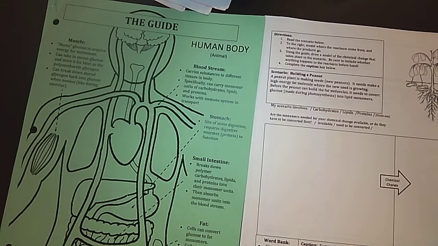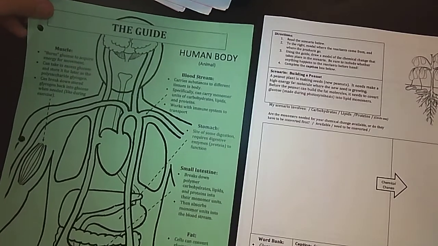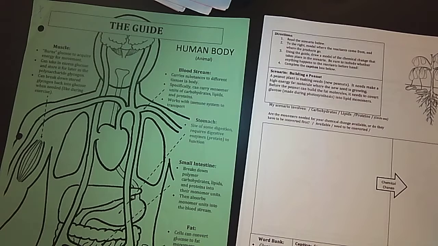Hello everyone, it's Mr. Wolfe here, and in this video I'm going to be going over modeling biomolecules. This would be a helpful video if you were absent the day we went over this in class, or if you were in class and you just want some time to go over it again, because I know that right away it is a lot of stuff.